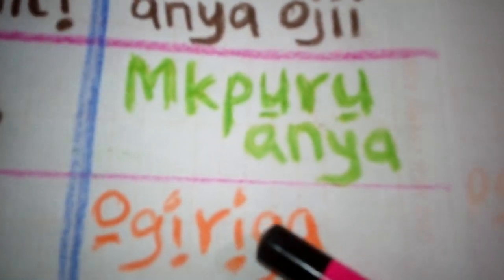Ogiriga. Ogiriga is lips. I didn't put it in English language. It is lips.